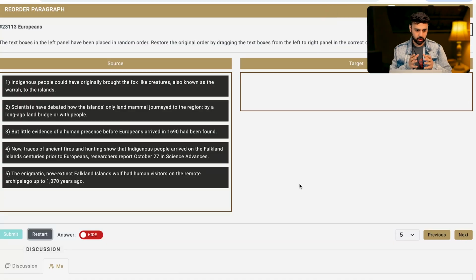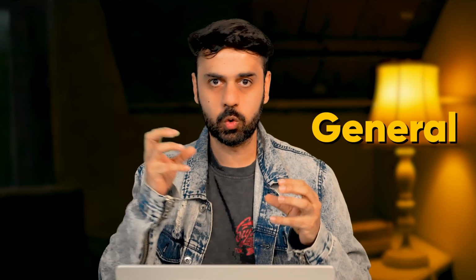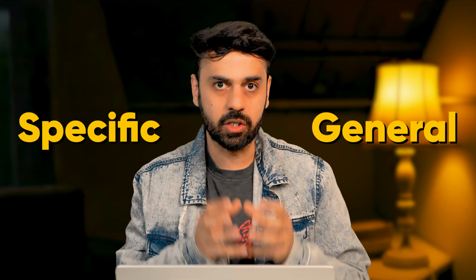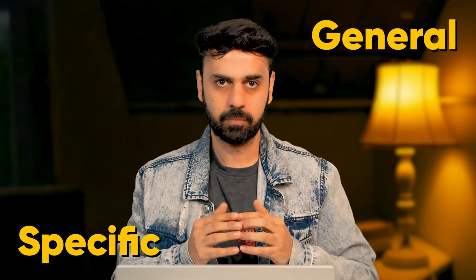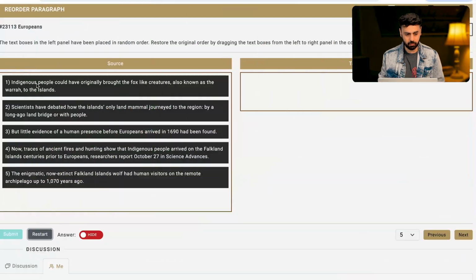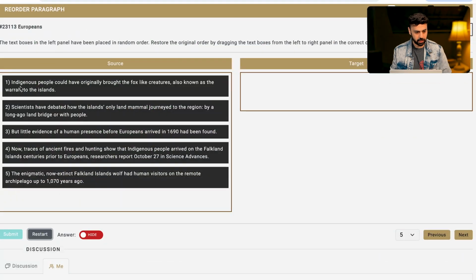Now, let's say you get a question like this in the exam where it is not really easy to understand. The trick is, first try to find one pair using the strategy called general to specific. So all the general sentences would be at the top, the specific sentences would be at the bottom. Okay, so let me show you what I mean by general and specific. Let's read the very first sentence over here.